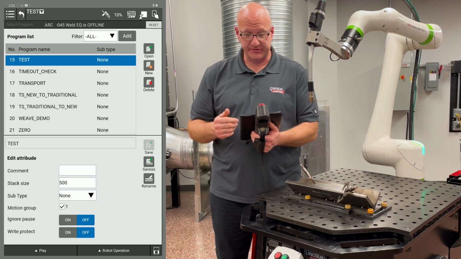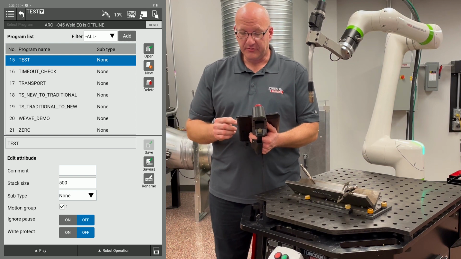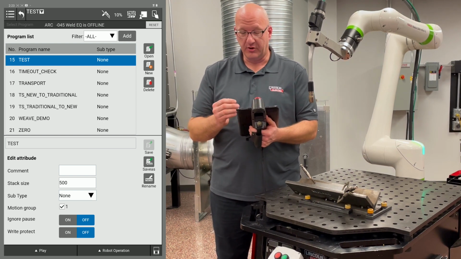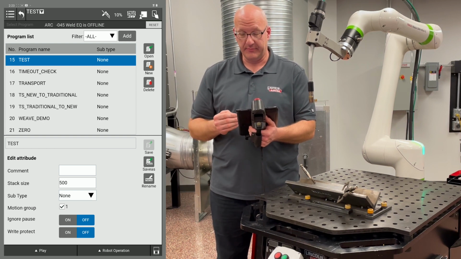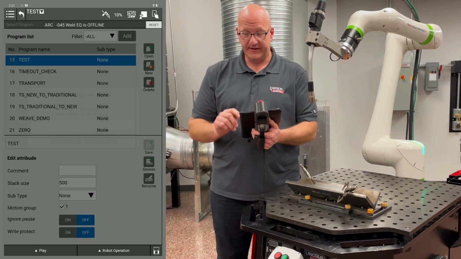It's going to open up a new screen. And on the top right corner, we have a couple icons. We have Open. You can open an existing program. We can create a new program, or we can delete an existing program. So I'm going to go to New. I'm going to click on that.